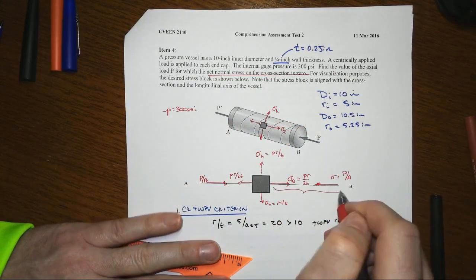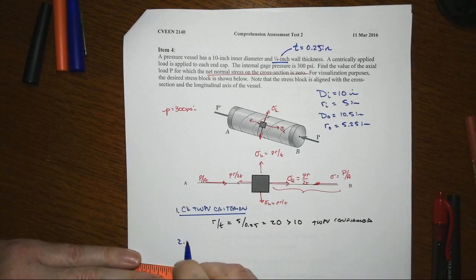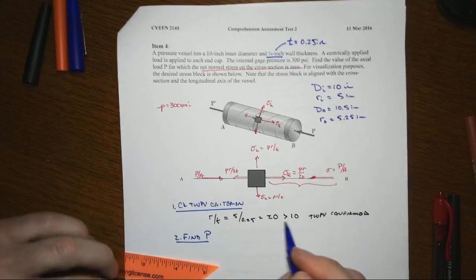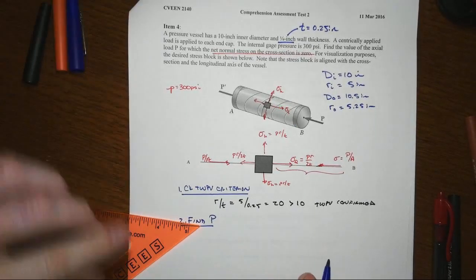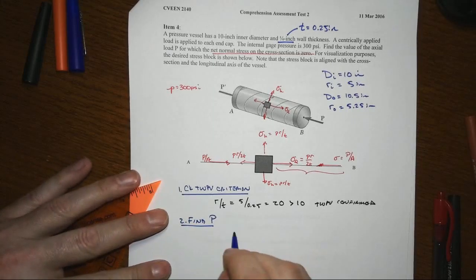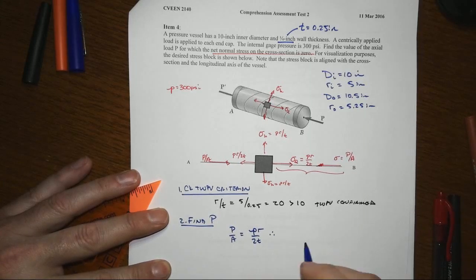So these two then have to turn out to be 0. So we can find our axial force by equating those two. And we've got that P over A must equal little p r over 2t, so therefore P equals little p r over 2t times A.